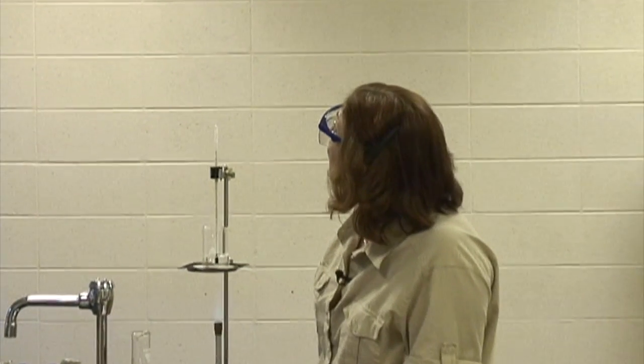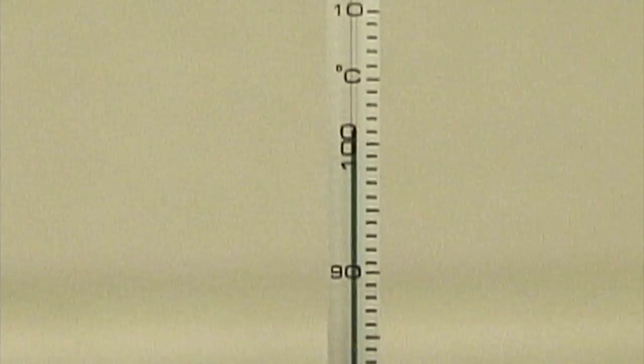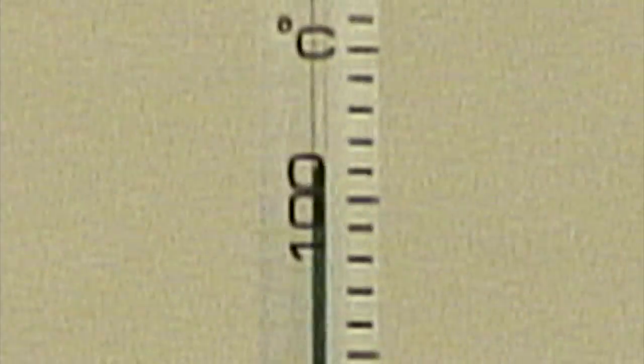And now I'm ready to measure the boiling point of the sodium acetate. And when I look, I see 101.0 degrees Celsius. 101.0 degrees Celsius is my boiling point for my sodium acetate.